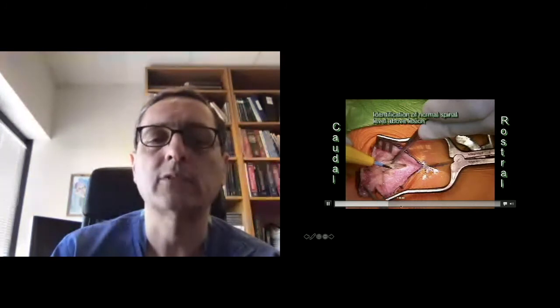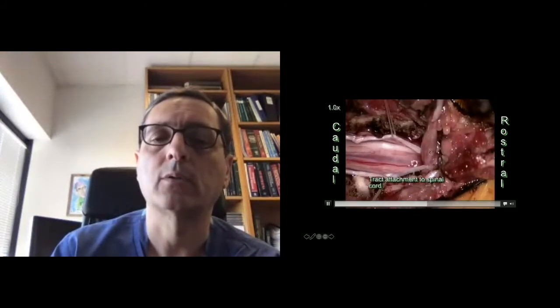We'll just fast forward through that. So what we're doing is we're following the track as we're opening the layers of the spine. And you can see the track here attached to the skin. And as we cut the dura around it, we find that the track actually ends in the spinal cord itself. So there's the tract, there's the spinal cord, and it's attaching to the spinal cord.